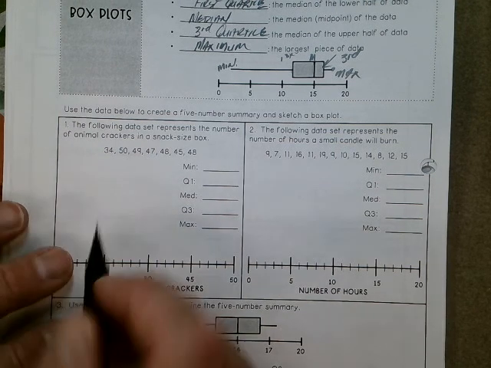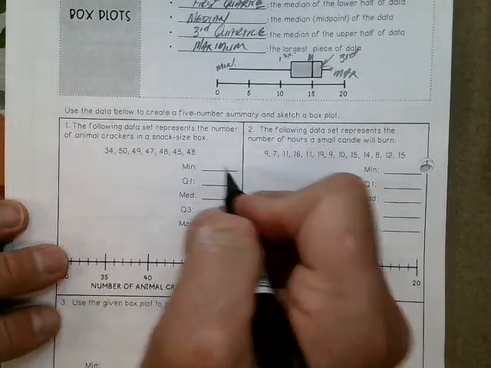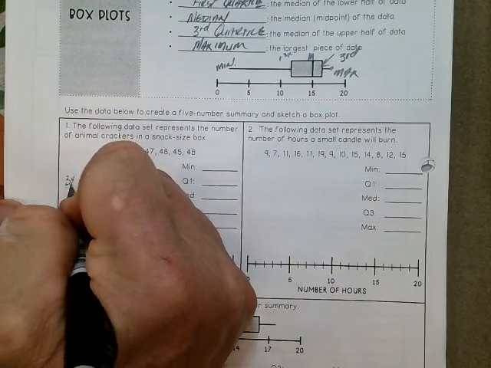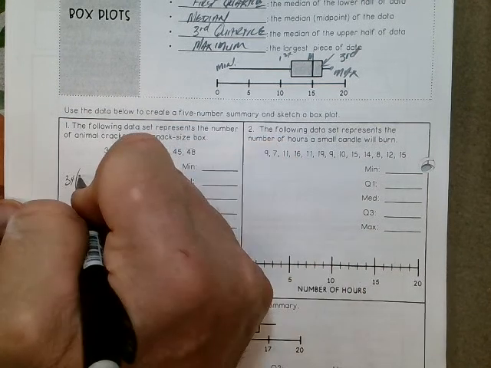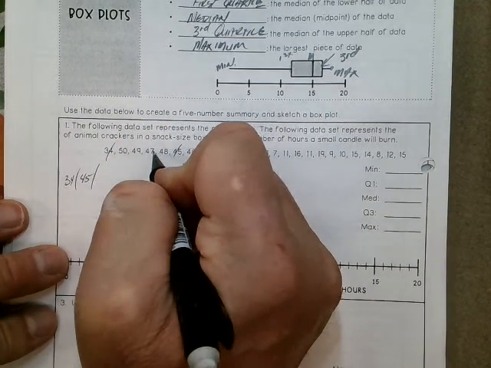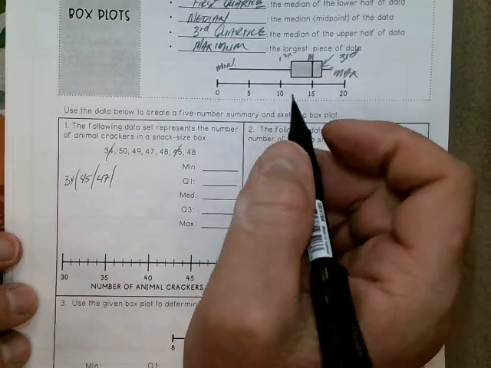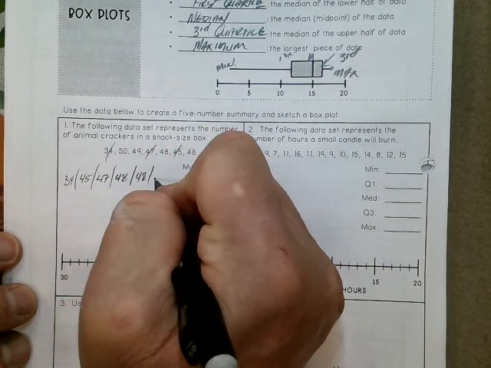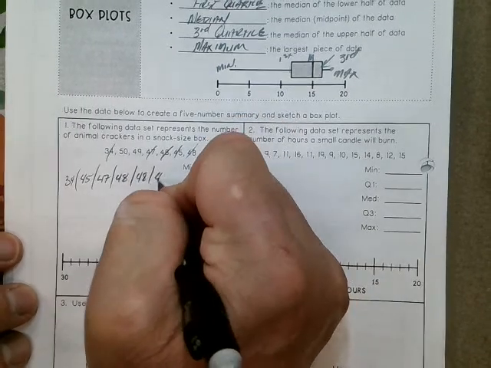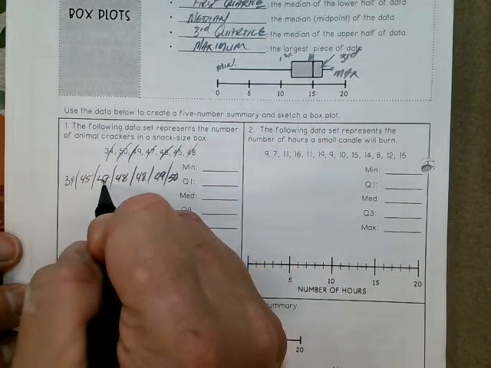The following data points are here. We need to find all of that. So let's get these organized least to greatest. 34, 45, 47, 48, 48, 49, and 50. 1, 2, 3, 4, 5, 6, 7.